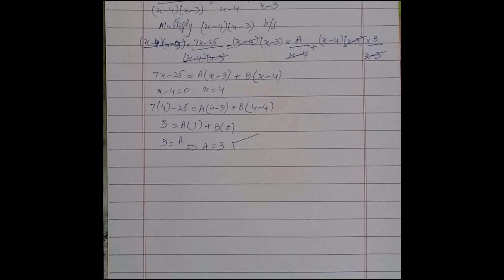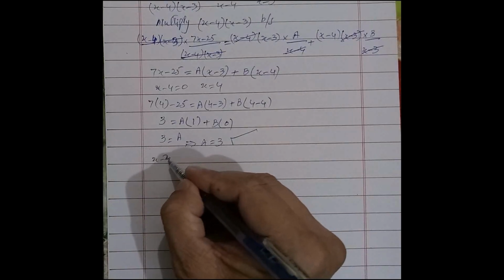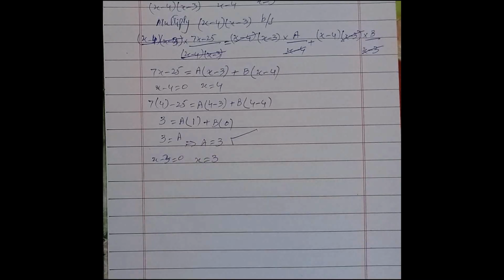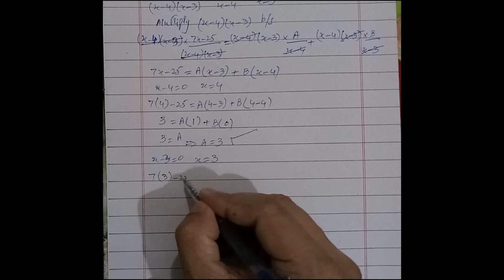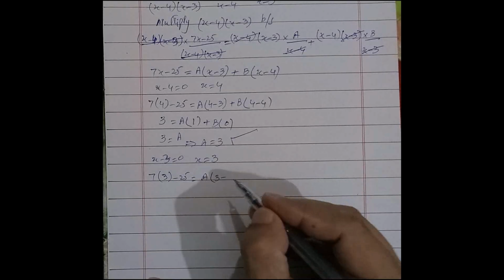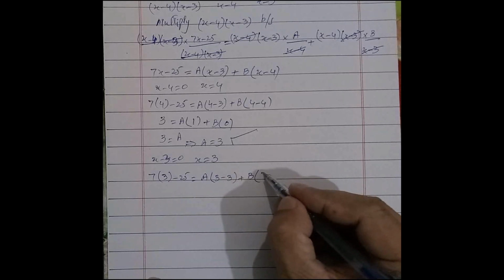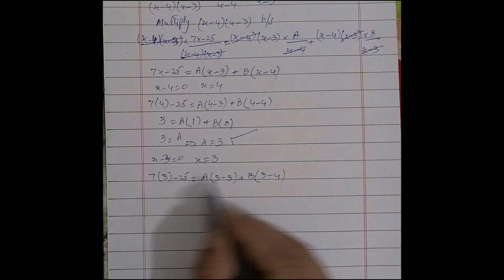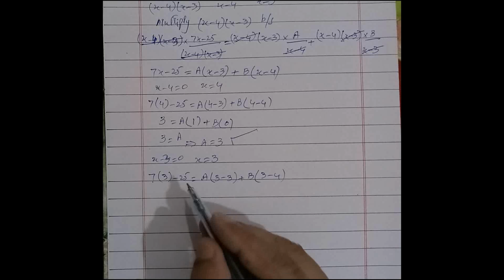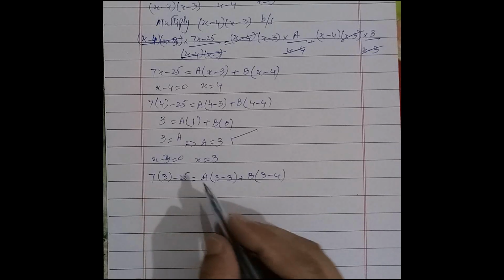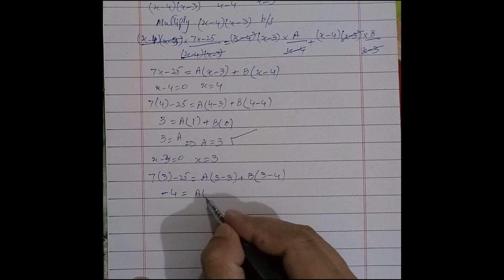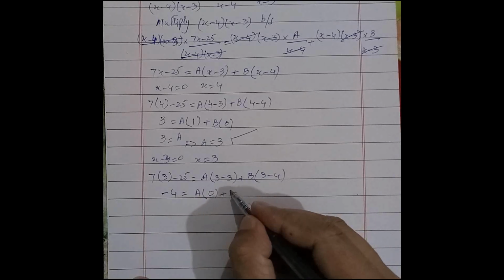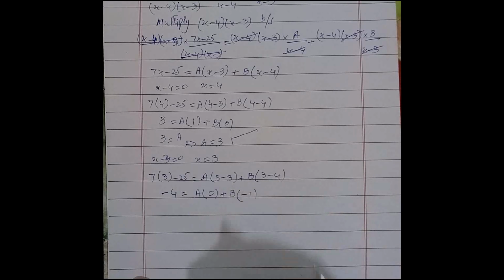Now we find the value of B by putting x minus 3 is equal to 0 and x is equal to 3. We get 7 into 3 minus 25 is equal to A into (3 minus 3) plus B into (3 minus 4). And simplify these values. 7 threes are 27. Sorry, 7 threes are 21. Minus 25 is equal to minus 4, is equal to A into (3 minus 3) is equal to 0, plus B into (3 minus 4) is equal to minus 1.